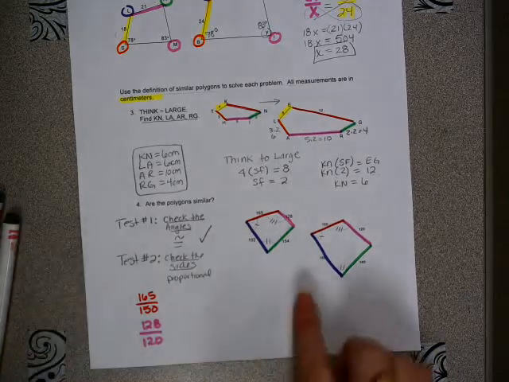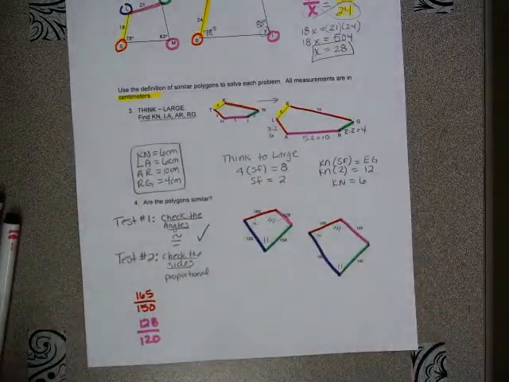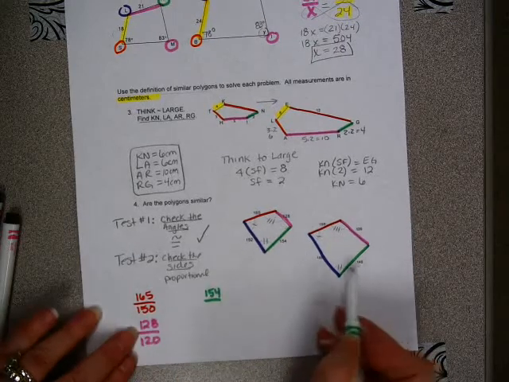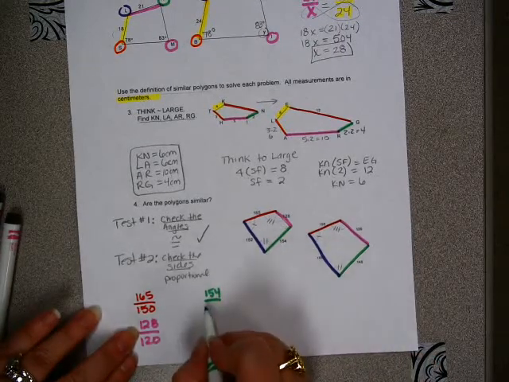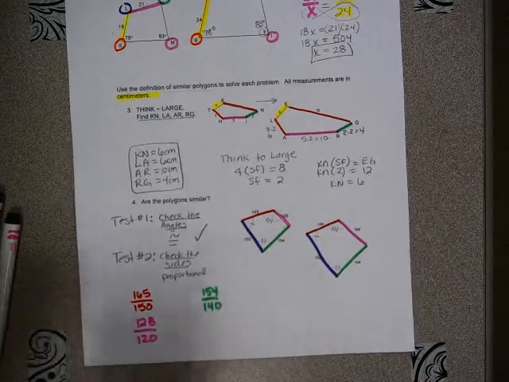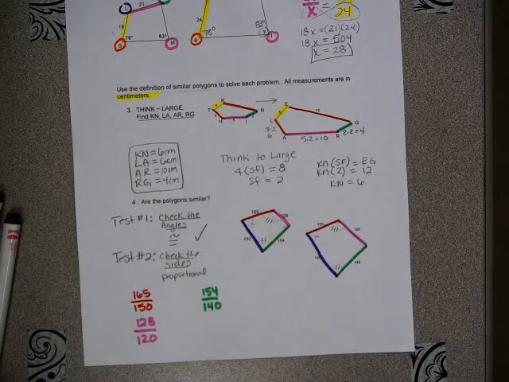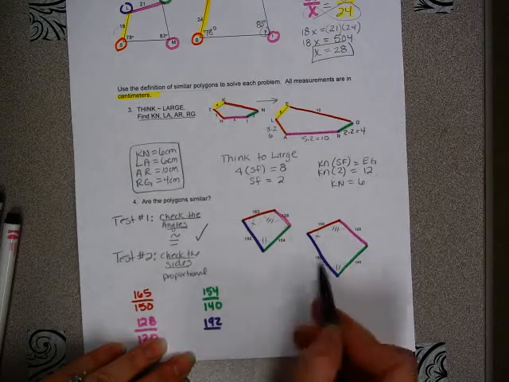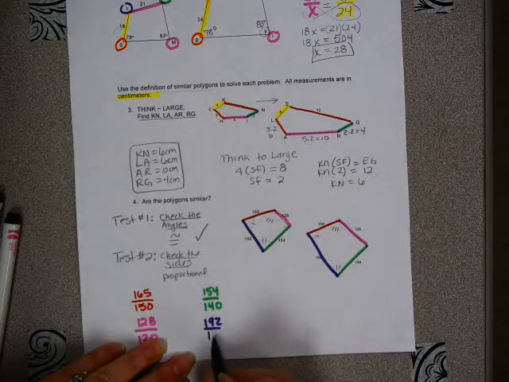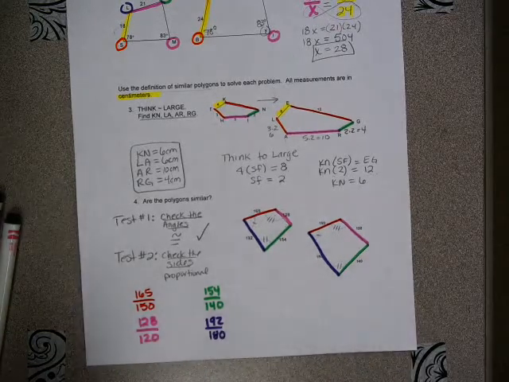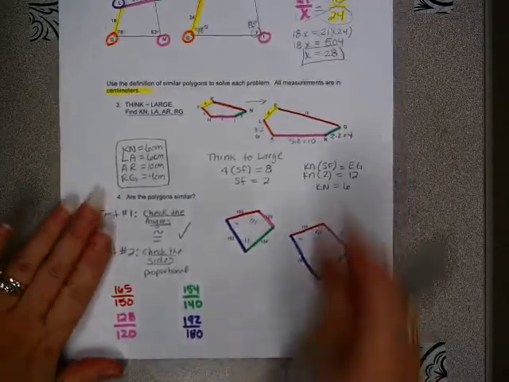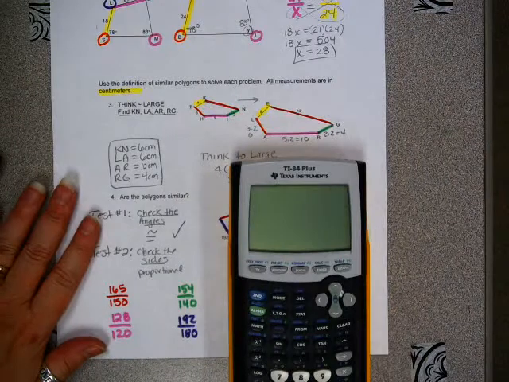And then the next one is the green one, so that's going to be 154 over 140. And then the last one is going to be 192 over 180. Well, that doesn't tell me anything. Just looking at those fractions, it doesn't tell me anything at all. So I'm going to use my calculator.